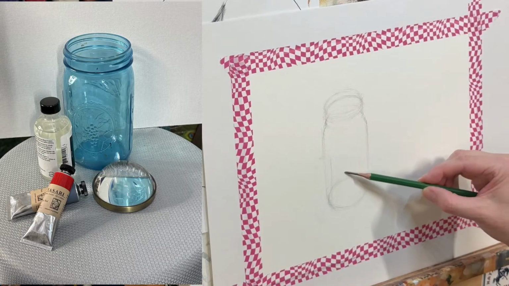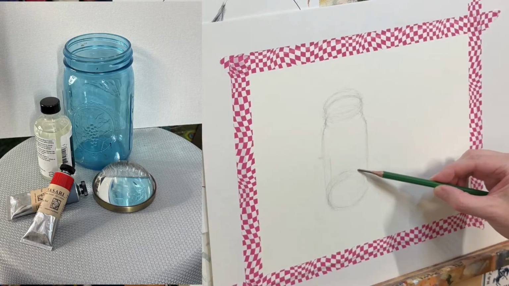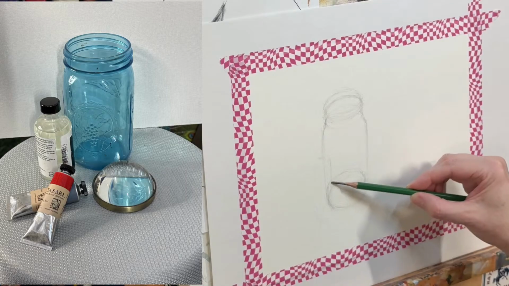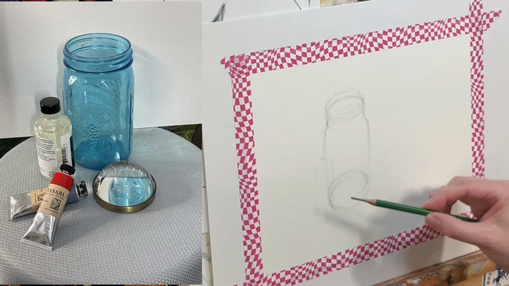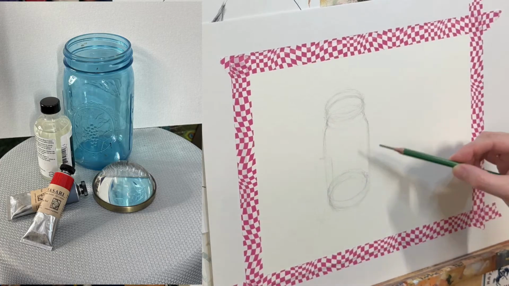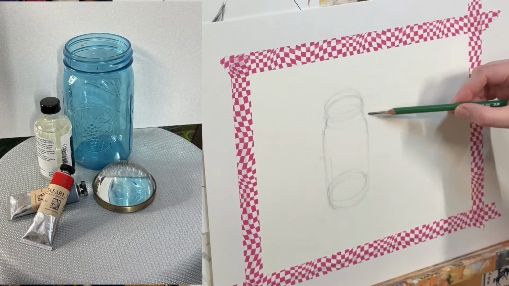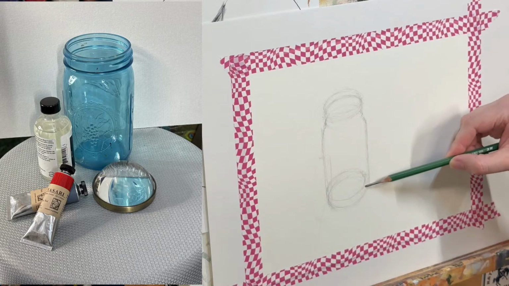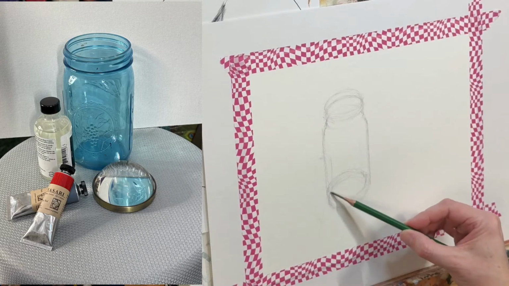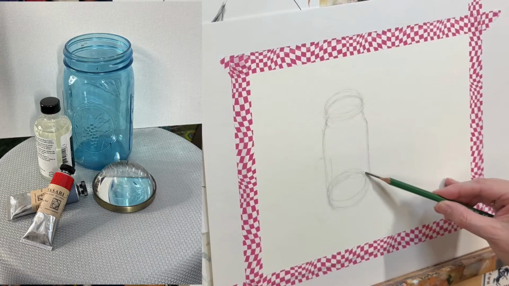So we'll kind of raise this up a little. Straighten that out a little bit. We will come in and correct some things here, and I'm using a 2H pencil, so this is a light pencil.